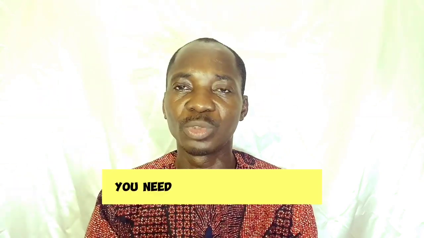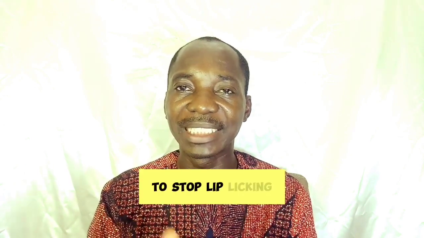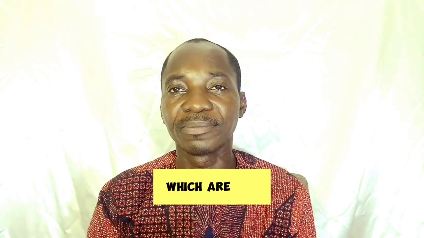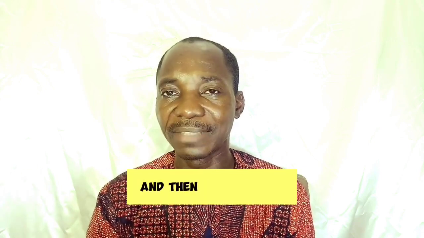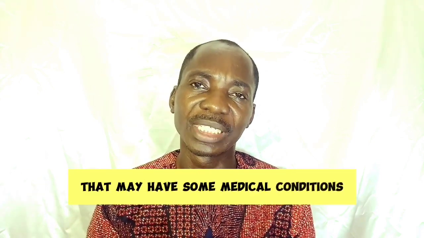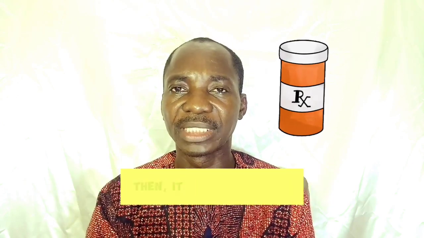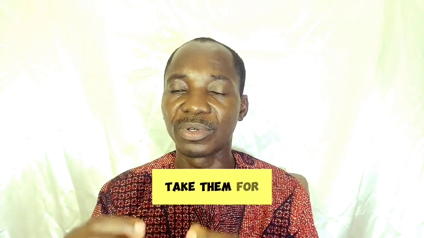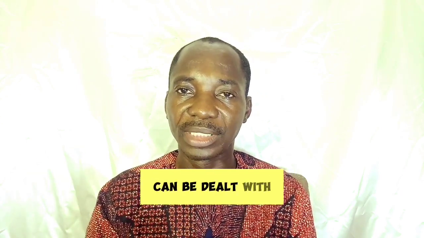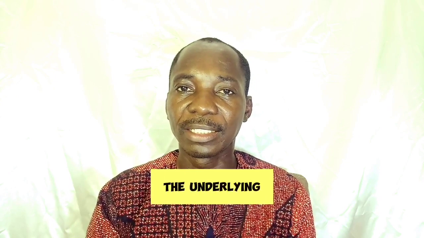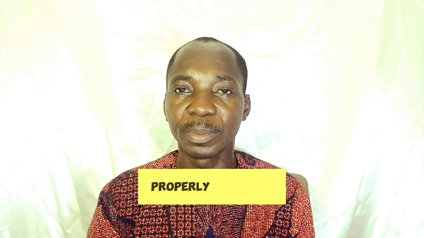In children, you need to help them to understand and to stop lip smacking, lip licking, and thumb or finger sucking, which are not helpful for this condition. So we remove those factors. And for children that may have some medical conditions that require specific treatment, it's important to take them for proper treatment so that the drooling can be dealt with, considering the underlying condition also, which should be properly managed.